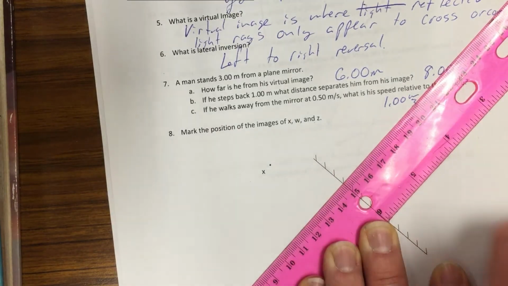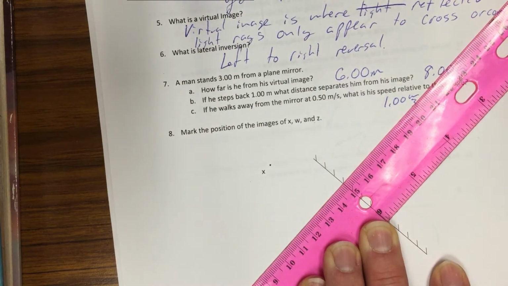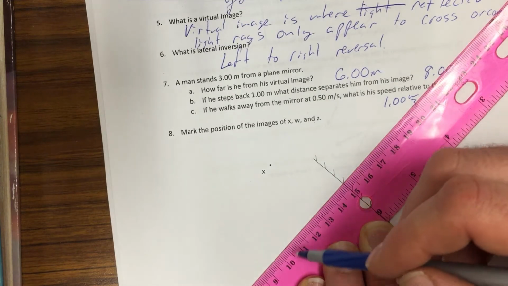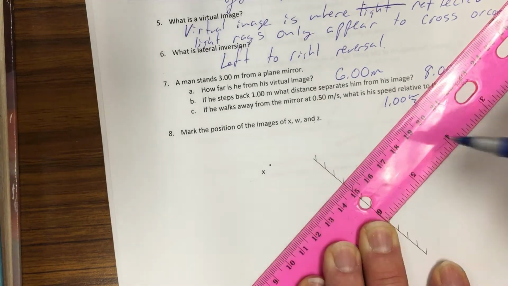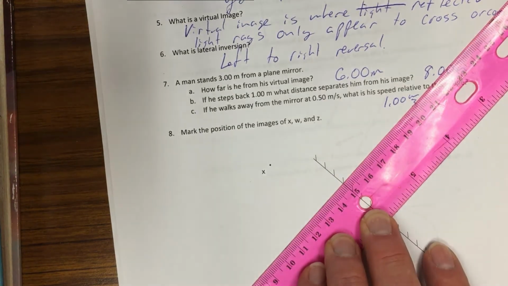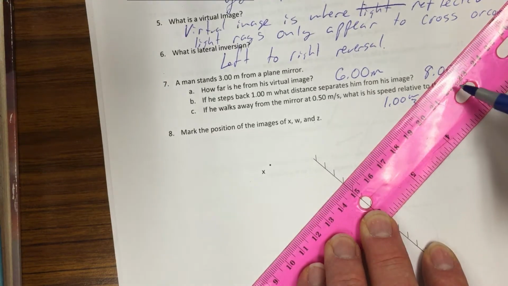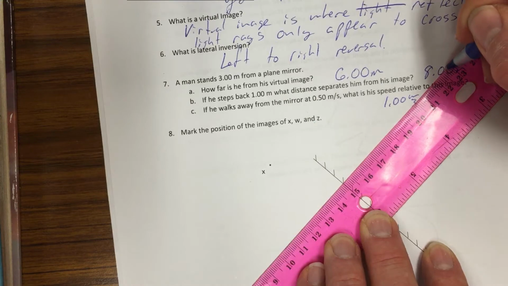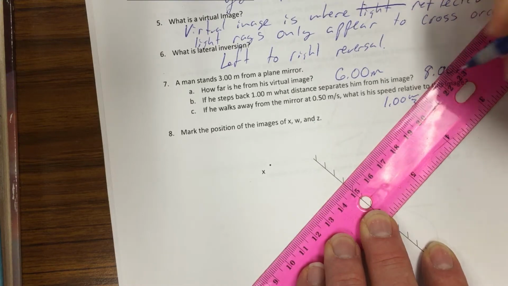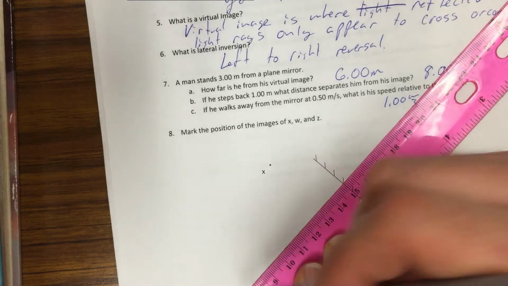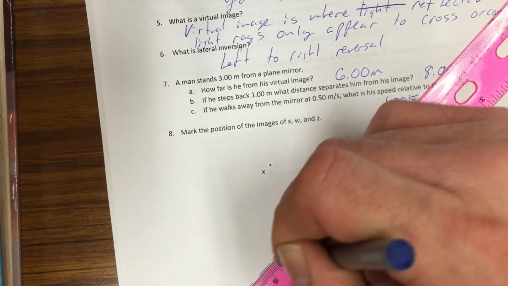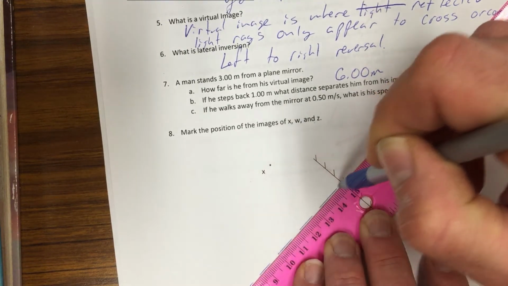So I'm going to count again because I lost count. 1, 2, 3, 4, 5, 6, 7.7. I'm now going to count 7.7 on the other side. 1, 2, 3, 4, 5, 6, 7, and 7 is right there. Too bad I got some other stuff in the way, but that's just the way it goes. And then what I'm going to do is connect that with a dashed construction line.